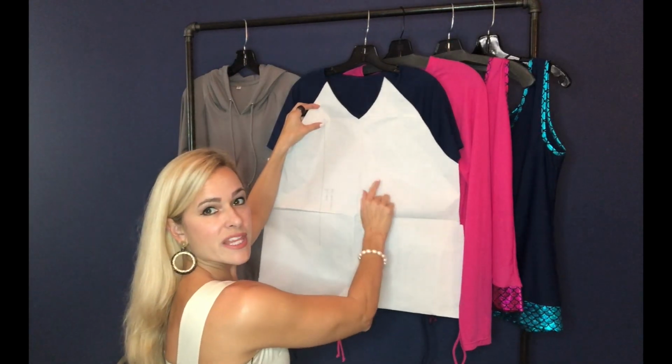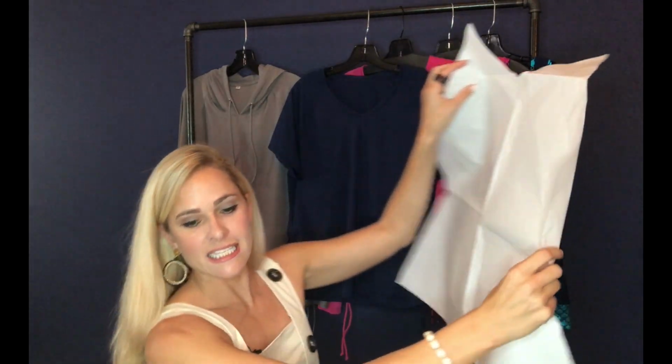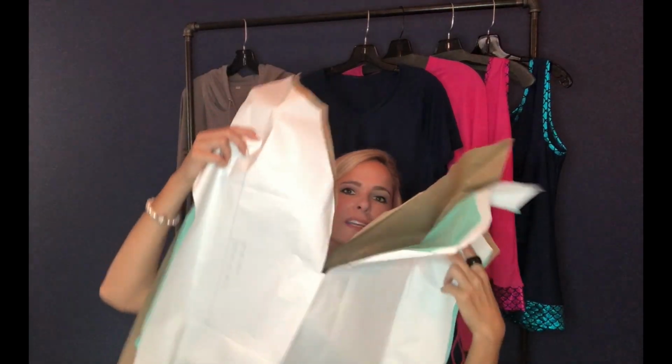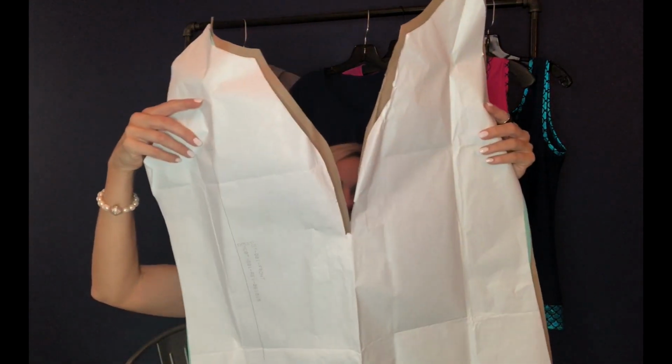So what we do with this paper pattern is, my sample maker, and then when you get to factory level, because this enables you to mass produce your product, gets laid out over the fabric. You see the fabric behind there? It gets laid out over the fabric and cut around.